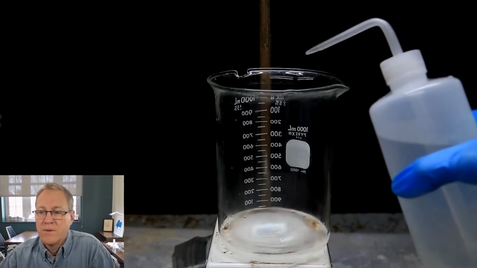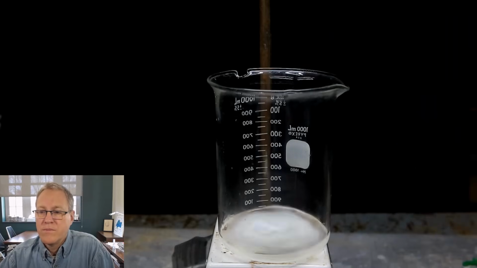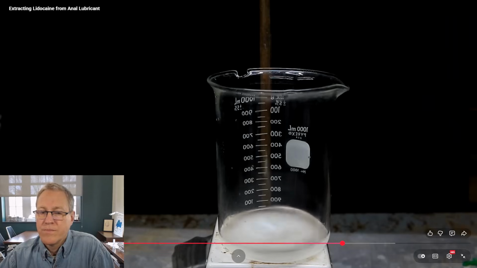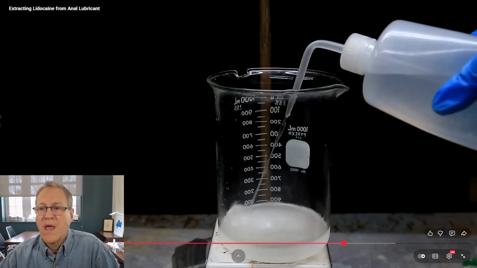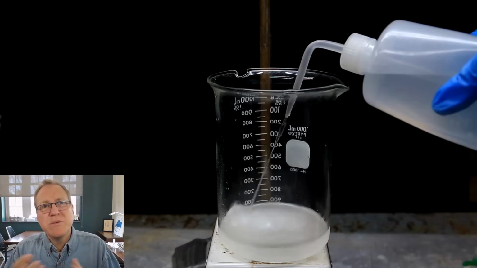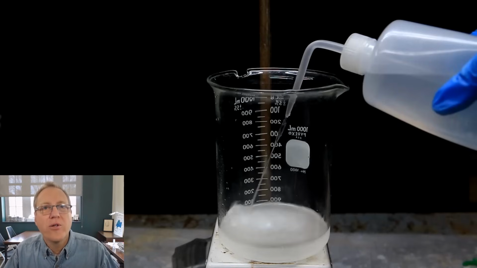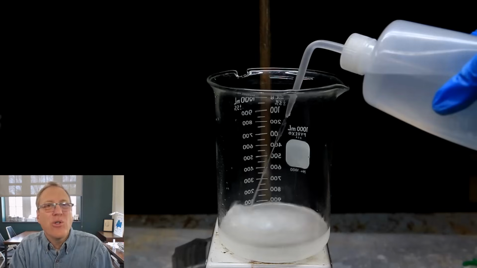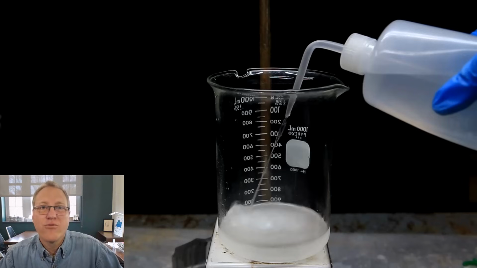Eventually, upon one of the additions, the solution will get cloudy. The cloudiness means that there's free lidocaine floating around, but the concentration isn't high enough for it to form any crystals. So initially, when you precipitate things out, especially in water ethanol solutions, you tend to find that organics will oil out. And so you get that cloudiness, but those oils have to coalesce and interact with each other to form crystals. And so that's what he's referring to.